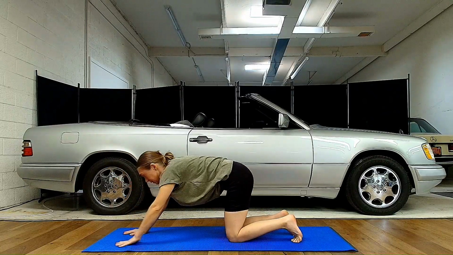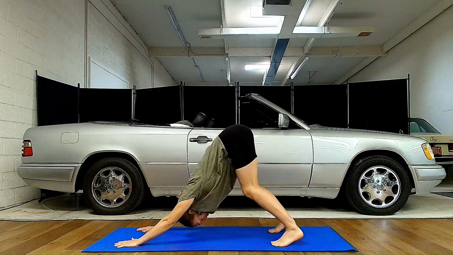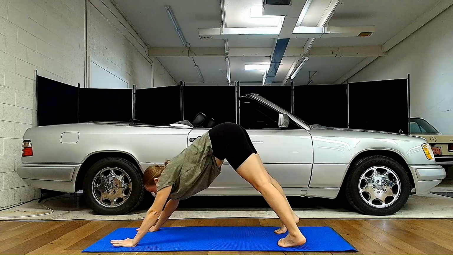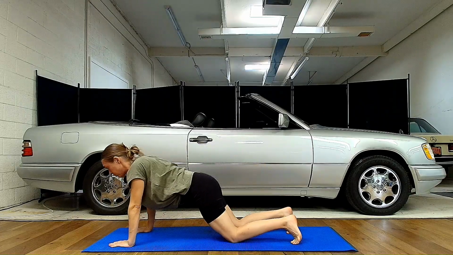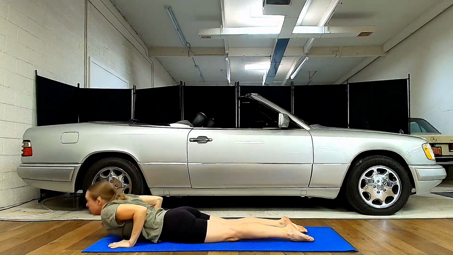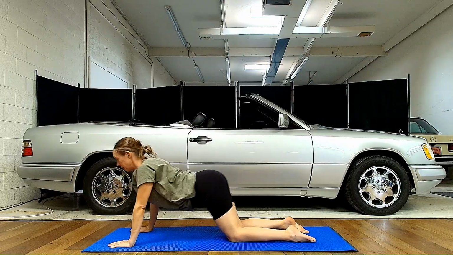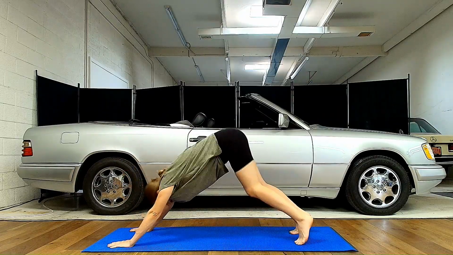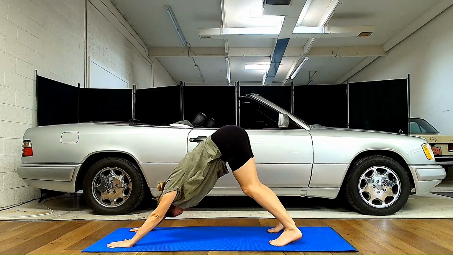Step back into hands and knees and then send the hips out. Inhale, plank. Exhale, drop the knees down. Move the hips forward, bend the elbows back, and chest between your hands. Inhale, lift your chest up into upward facing dog. Exhale, hands and knees, and back to down dog. Inhale.